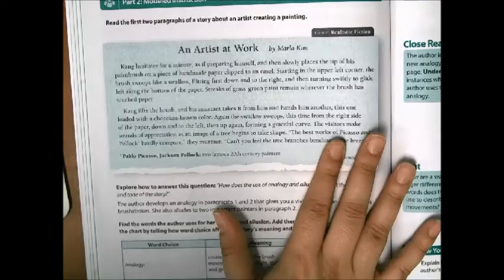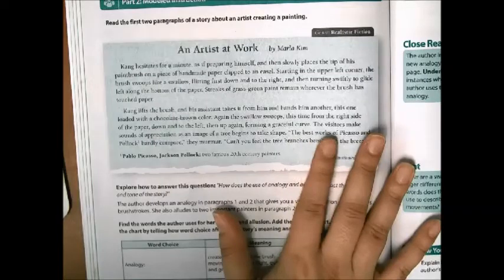Streaks of grass green paint remain wherever the brush has touched the paper. Kang lifts the brush, and his assistant takes it from him and hands him another, this one loaded with a chocolate brown color. Again, the swallow swoops, and this time from the right side of the paper, down and to the left, then up again, forming a graceful curve.